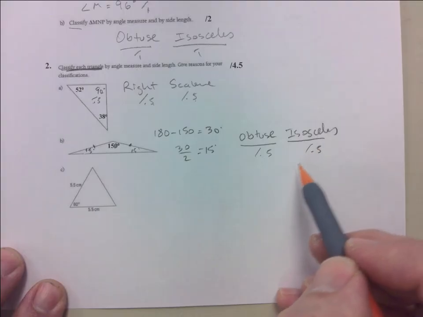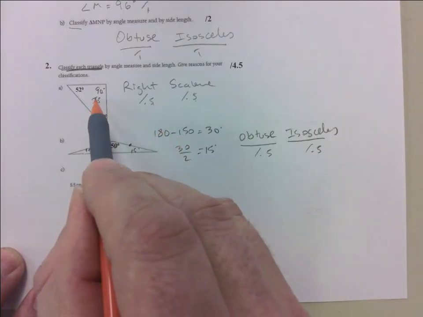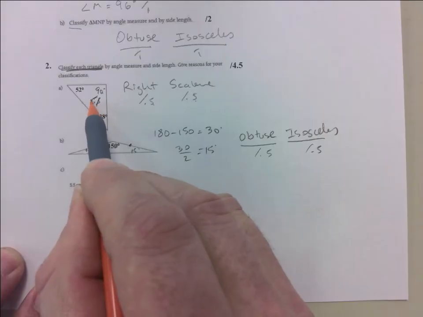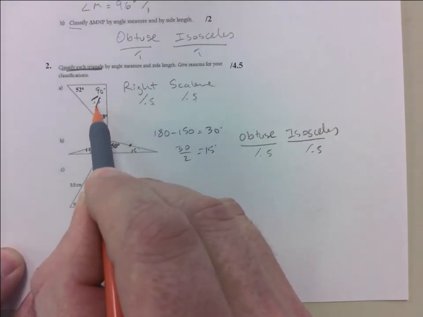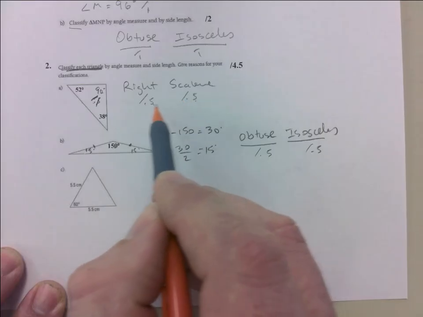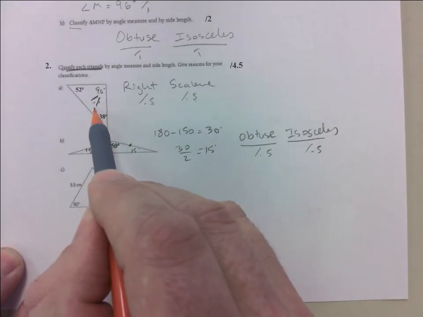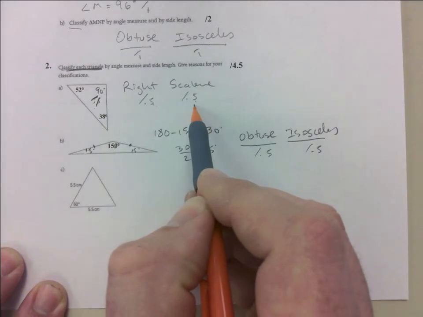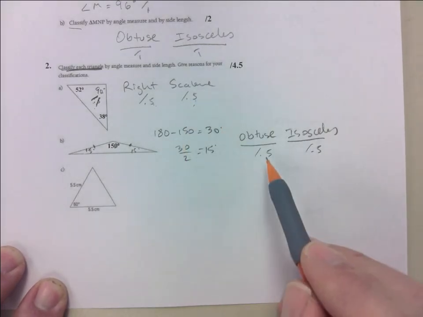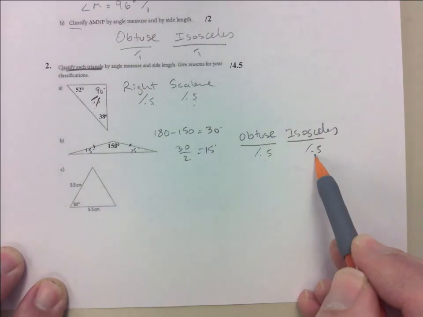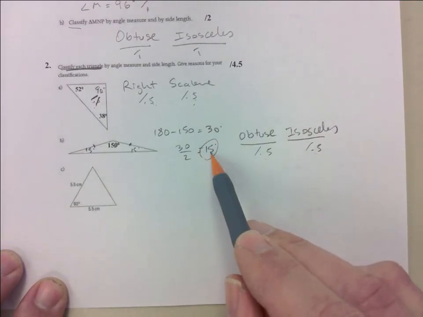And watch this. We're going to make a slight change up here. I'm going to make the 90 worth 1 mark. So question A is worth 2. So 1 for the 90, half and half for the naming. Over here it's just half and half for naming because you didn't really have to do this part.